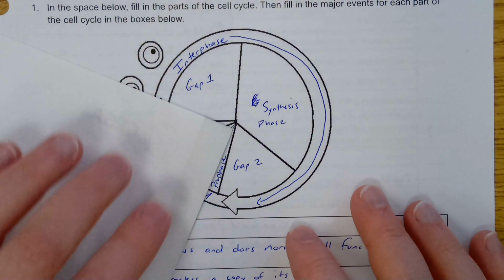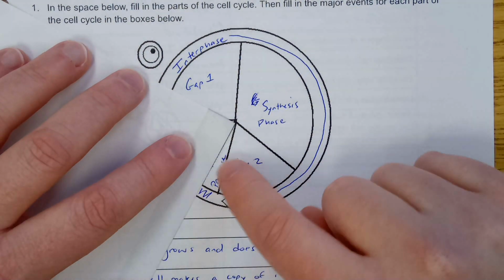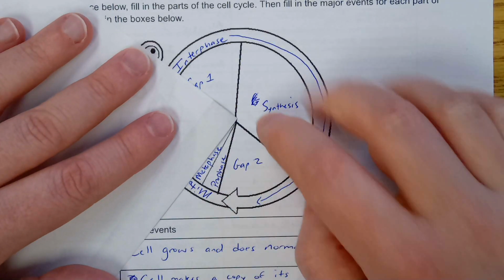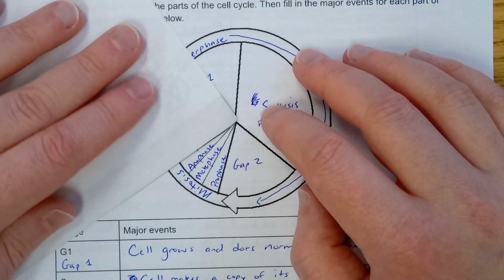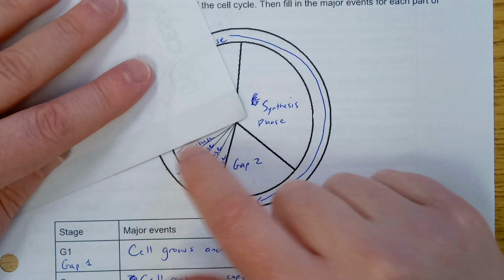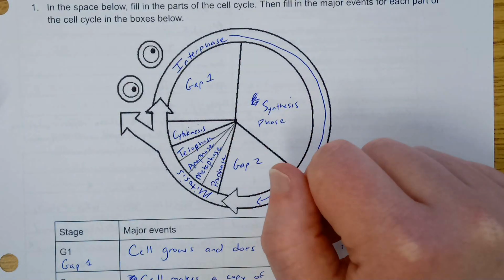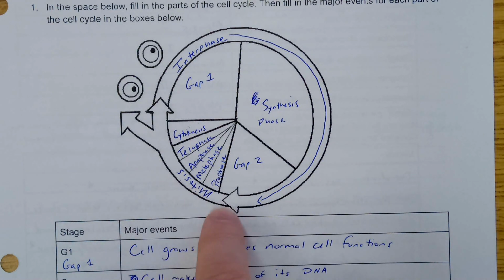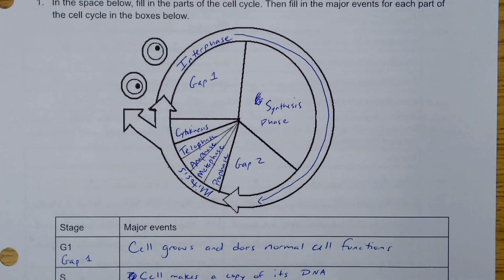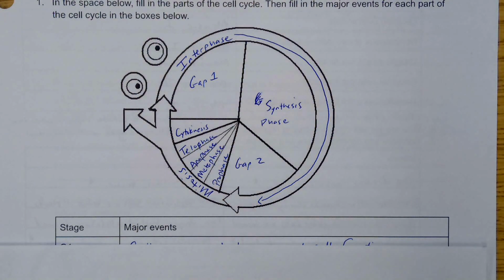Now, the last of it, down here, this is prophase, then metaphase, then anaphase, telophase. These are the 4 steps of mitosis. And then finally cytokinesis. And so this label should be mitosis right here, and then PMAT, and then cytokinesis. And so that brings us down to the major events.